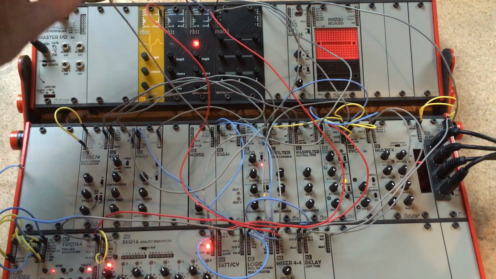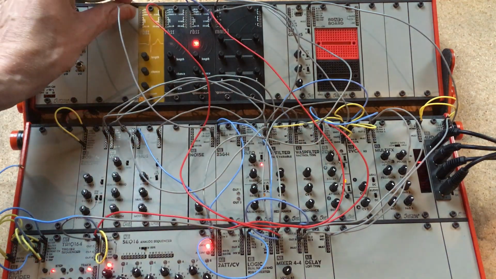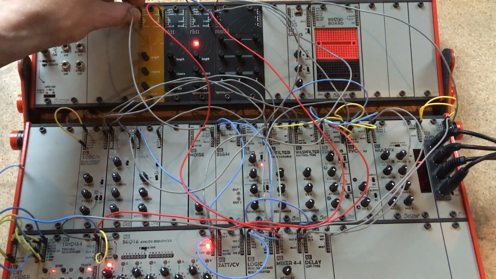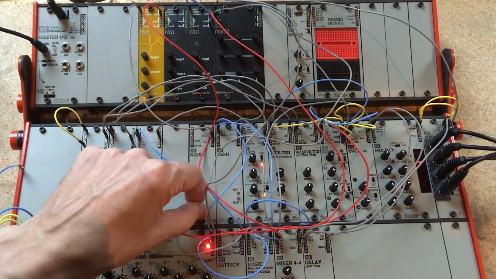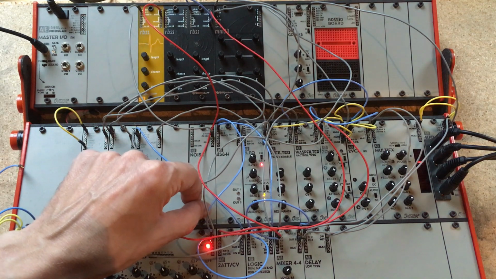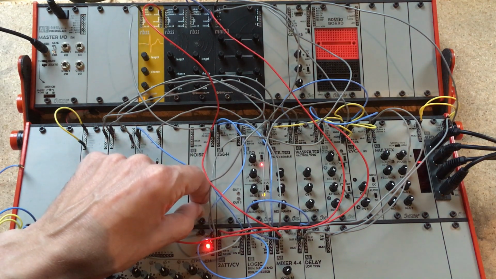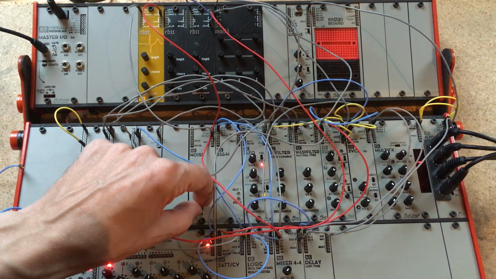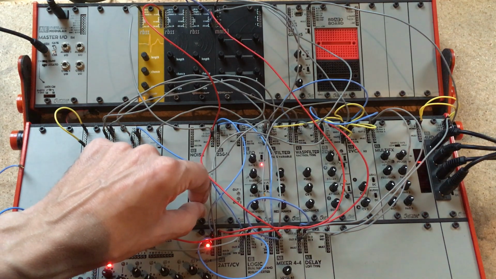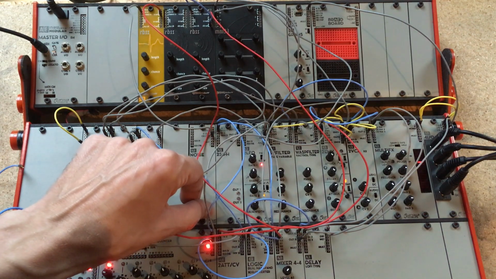So let's repatch this to the clock input of the RBSS. And now we have random amplitudes as well. And the tone doesn't change with the speed.